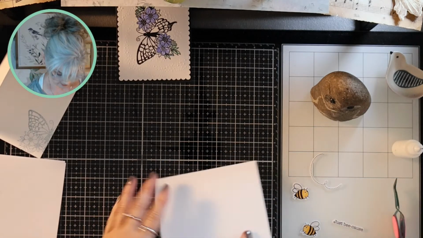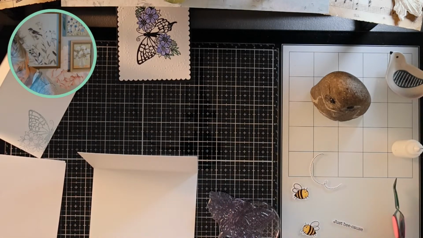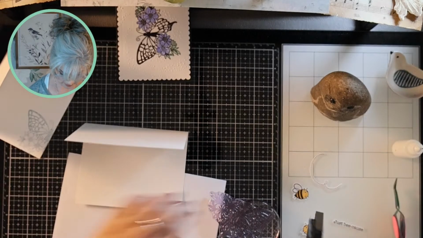All right, so let's go ahead and do this again. Let's go ahead and ink this stamp up. I'm going to be opening it this way.